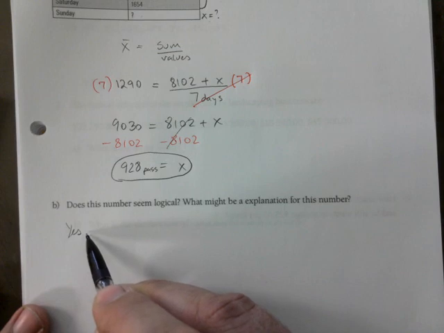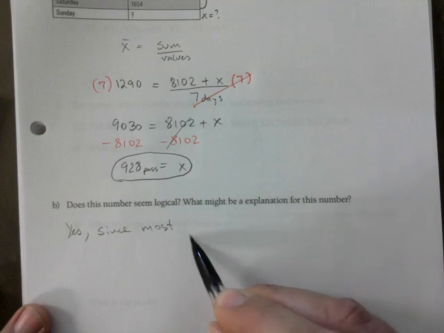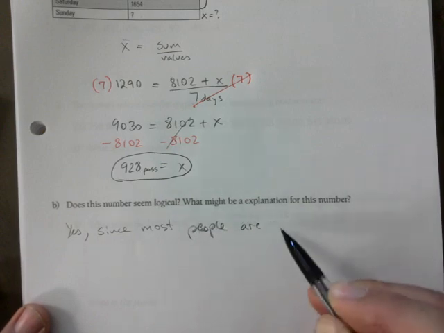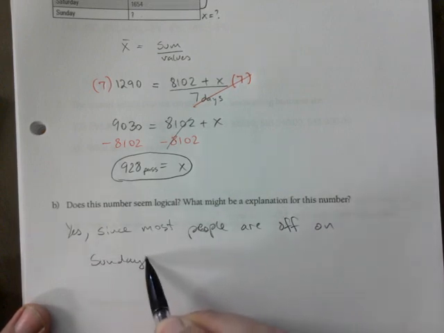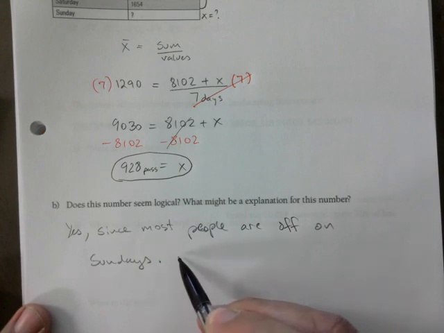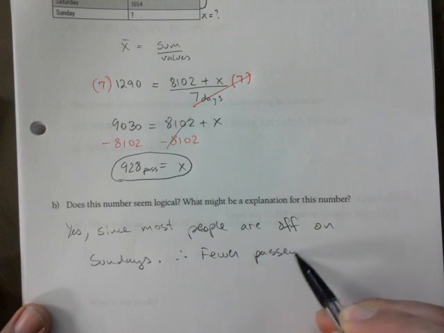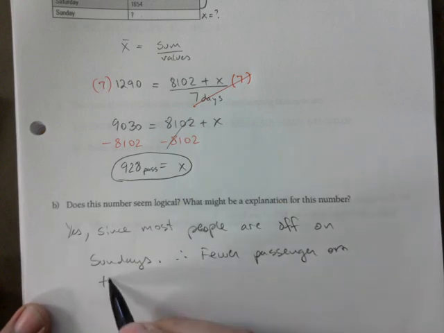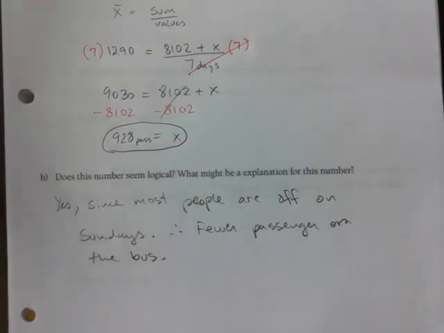Yes, since most people are off on Sundays, therefore fewer passengers on the bus. Give me a sentence or two, but you don't need to write me a paragraph. Okay?